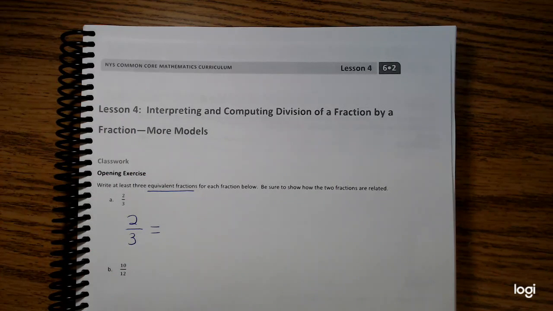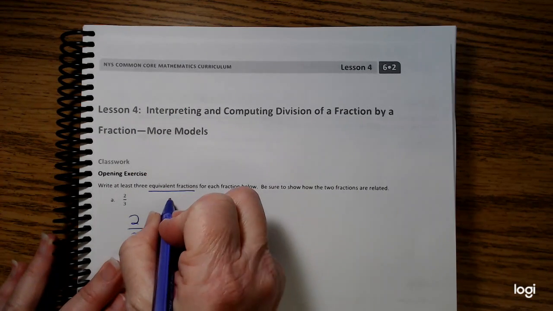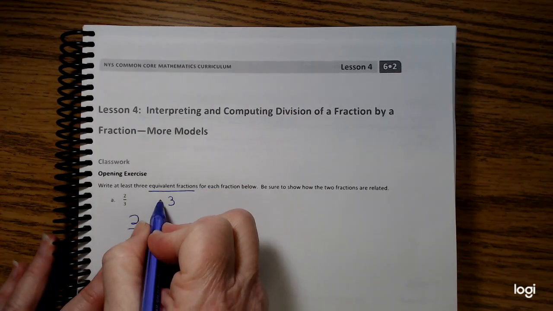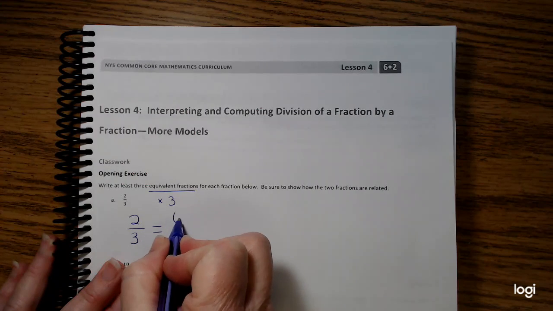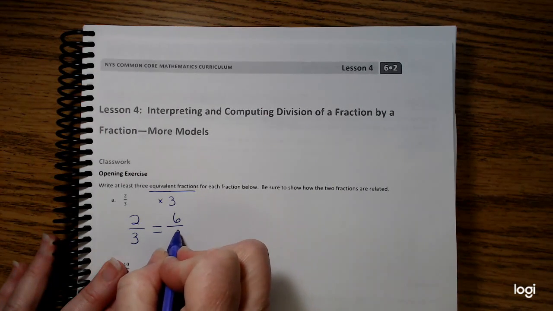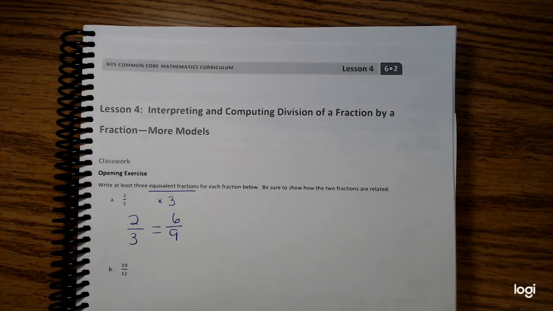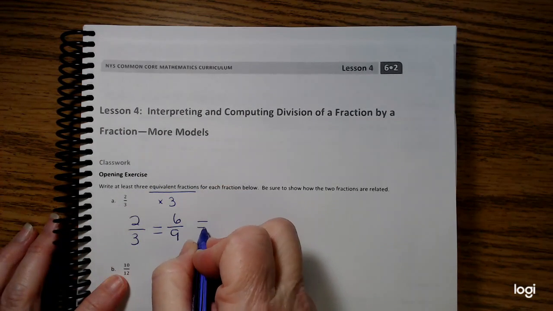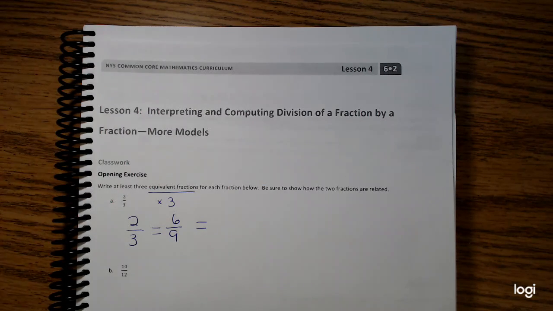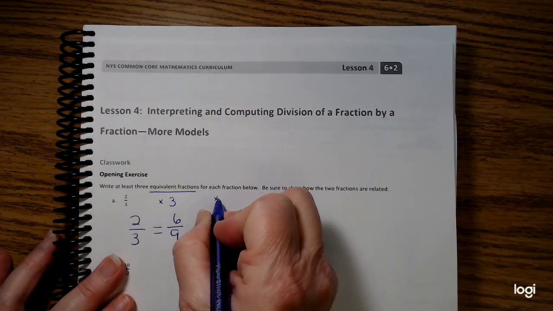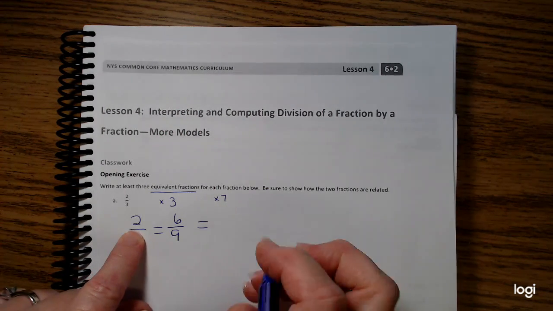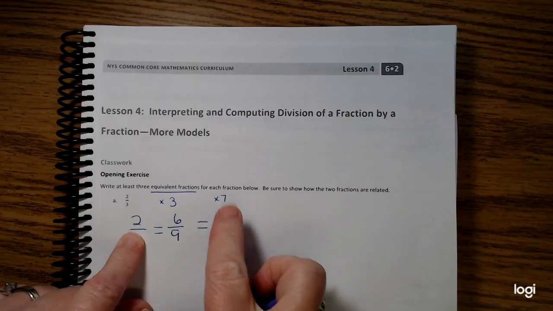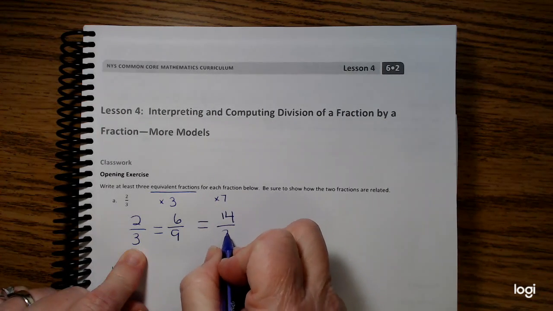So if I pick a factor, let's pretend I'm going to pick the factor 3. I'm going to multiply these two by 3 to make it bigger. 2 times 3 is 6, and 3 times 3 is 9. I have made an equivalent fraction. It says I have to make 3 of them, though, so let's pick a new number. Let's pick a factor of 7. I'm going to put this up here just for my own notes. I'm going to use the factor 7. 7 times 2 is 14, and 7 times 3 is 21.